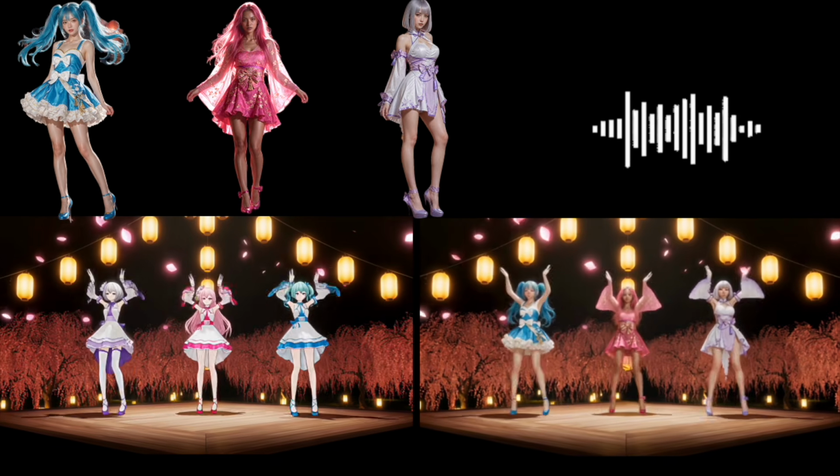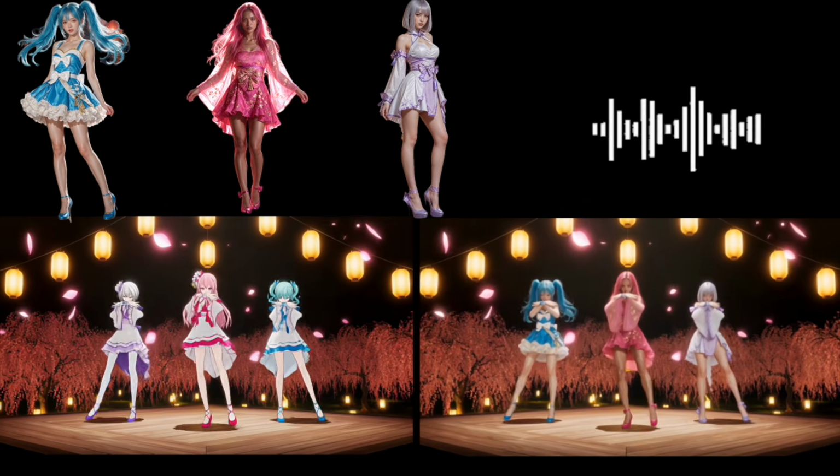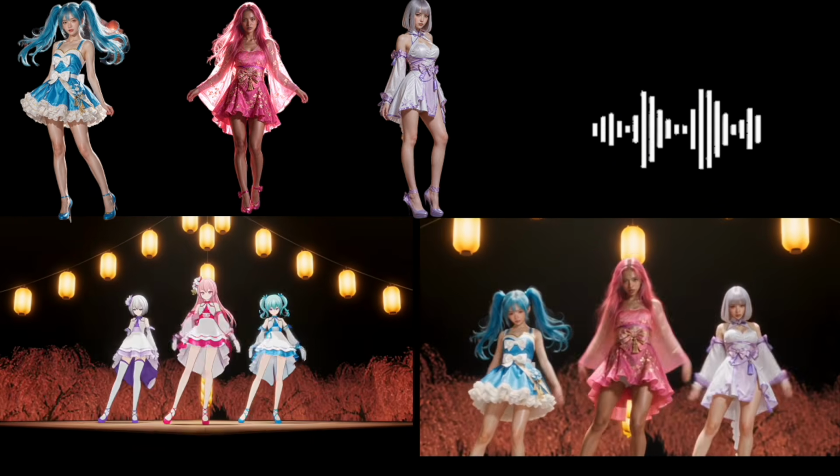No limits, no control. Feel the rhythm in your soul. Left side, right side. That's mind-boggling.